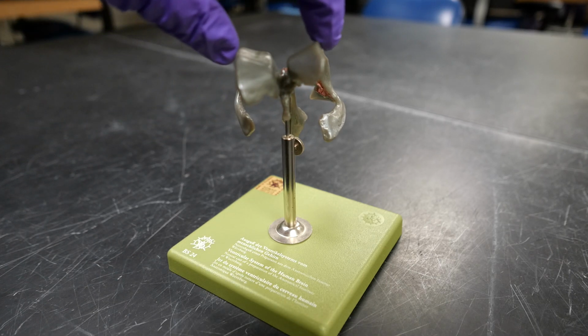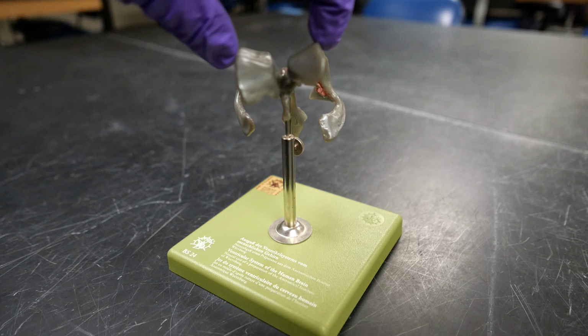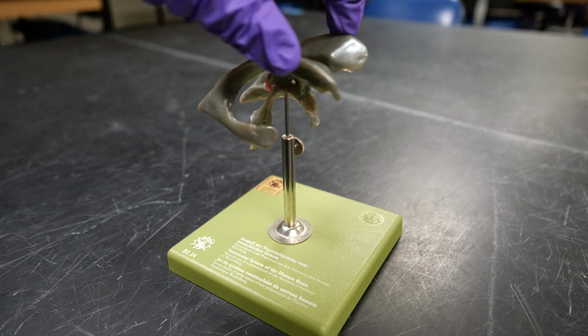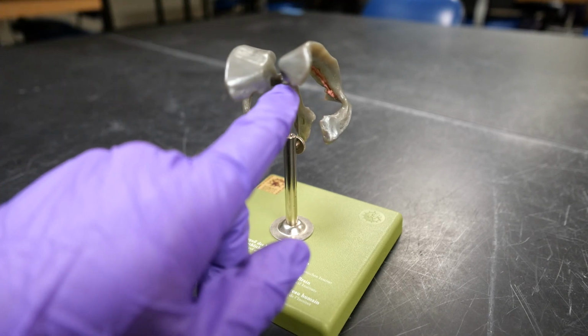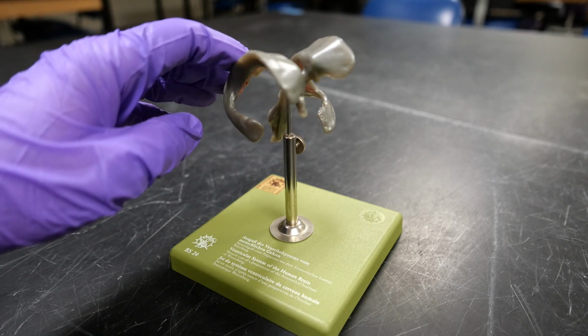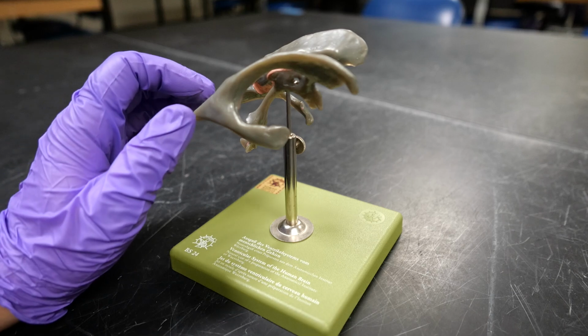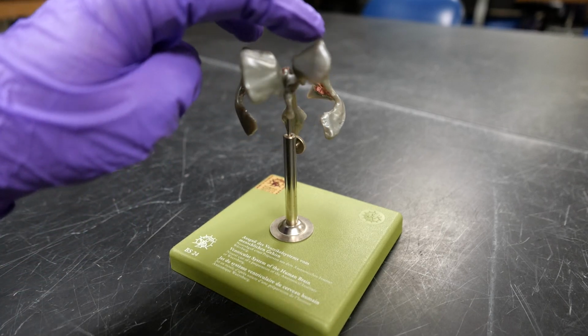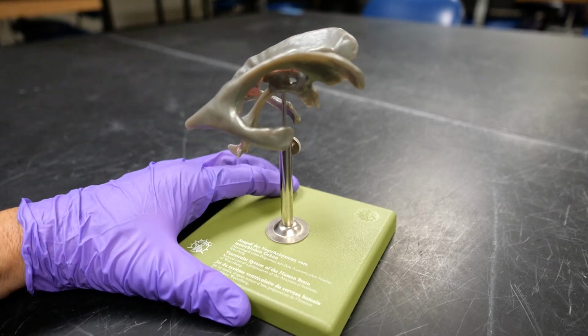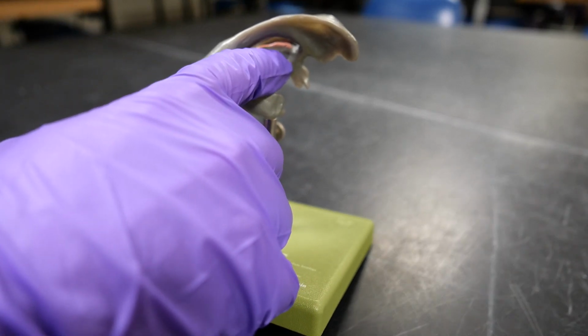So let's look at the ram's horns themselves. Those are the lateral ventricles. In the middle, right down there, is the third ventricle. And if you're wondering how I skipped from lateral to third, you have two lateral ventricles. And then here, you see there's a little hole in that third ventricle.